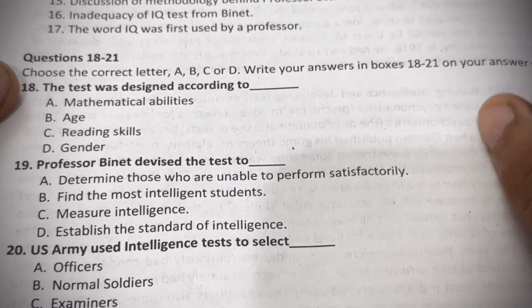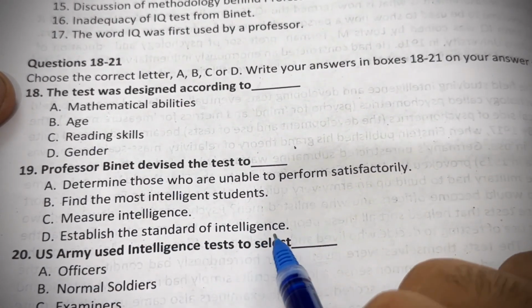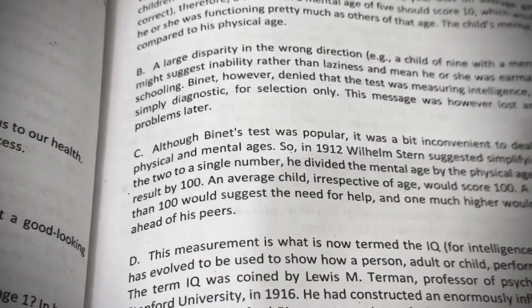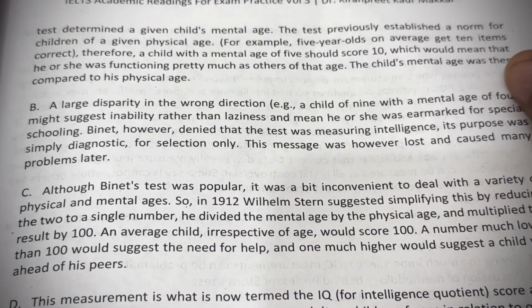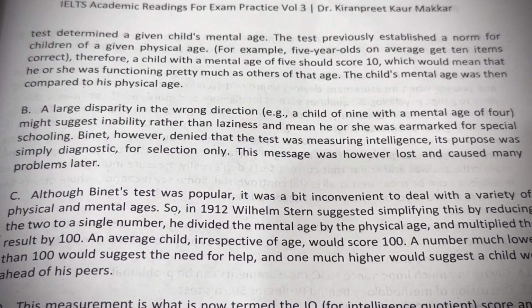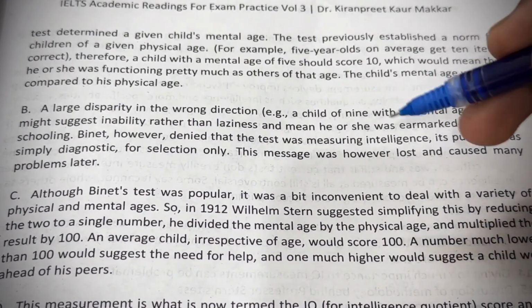तो हमने यहाँ पर थर्ड ऑप्शन को भी गलत कर देना है. Establish the standard of intelligence. तो यहाँ पर किसी स्टैंडर्ड की भी नहीं बात हो रही कि एक स्टैंडर्ड बना दो कि बंदे को इतना इंटेलिजेंट होना चाहिए. They are also not going to talk about this kind of thing.